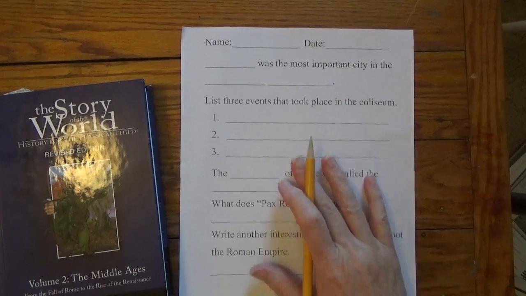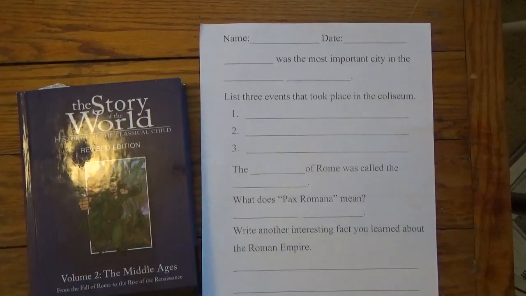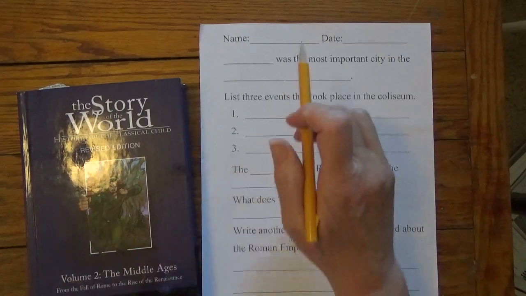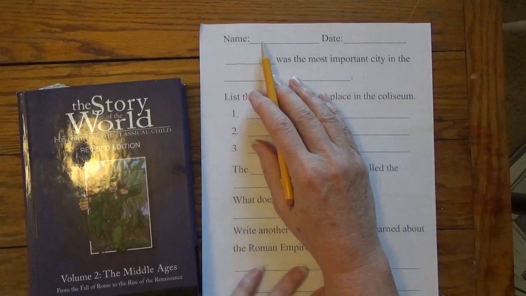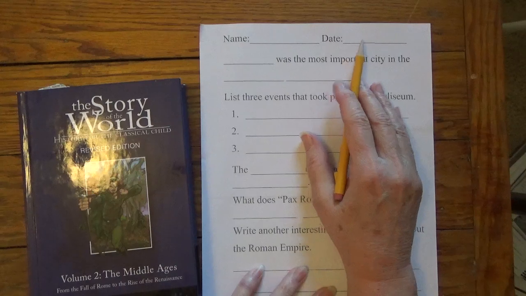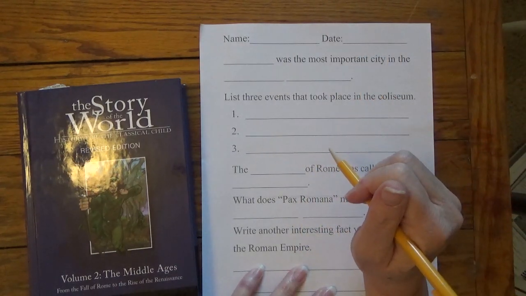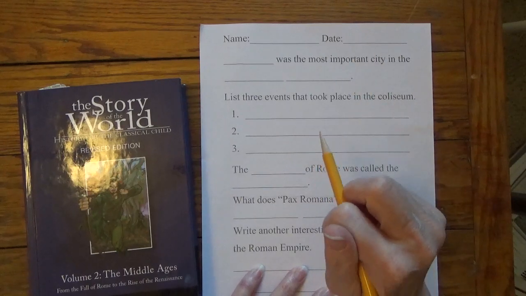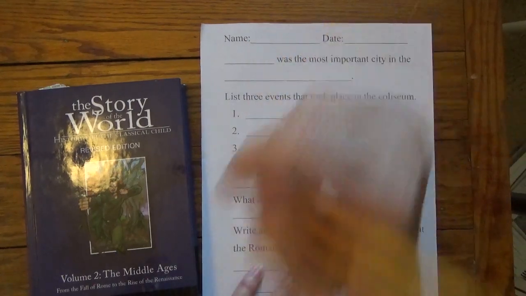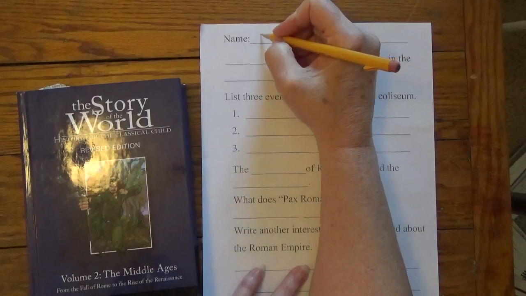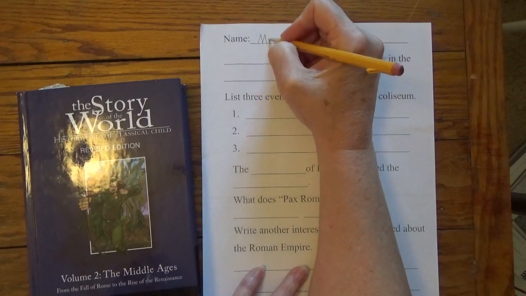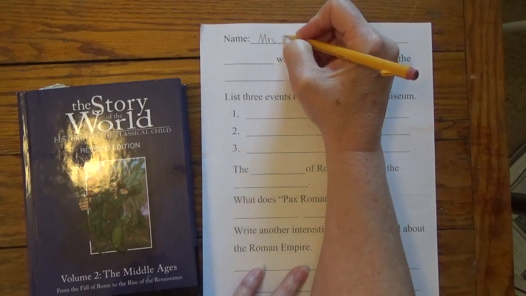We've got a second page of notes we're going to write and fill out about the fall of Rome and what was going on during the Roman Empire. Again, you've got to put your name up at the top, put the date, September, whatever the day is today. Ask mom and dad or consult your calendar if you're not sure. All right, so fill in your name at the top, and I will write my name, Mrs. Brown.